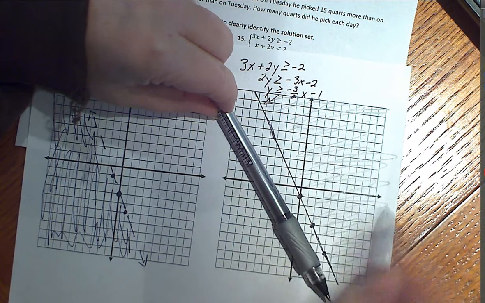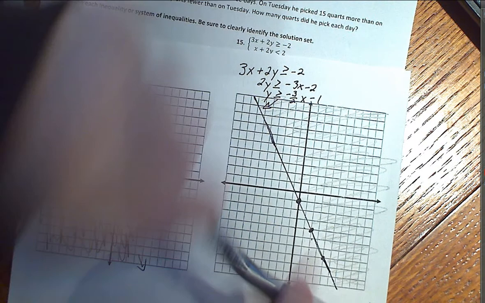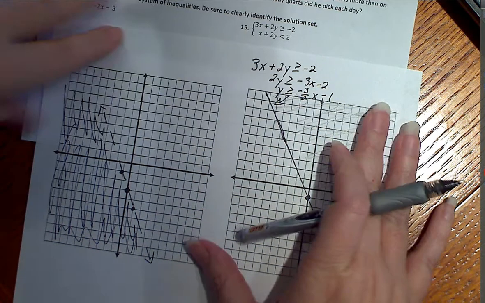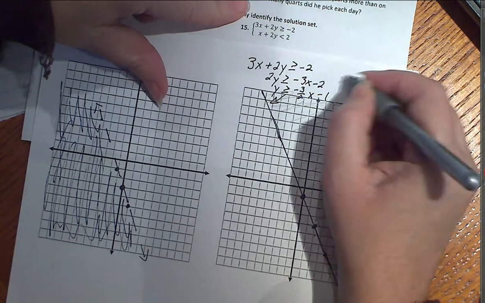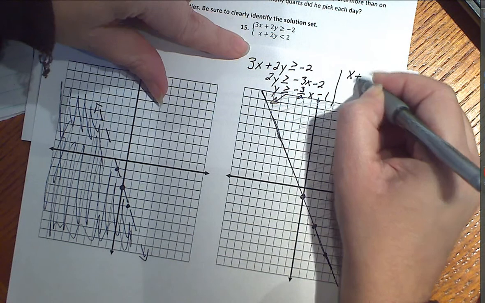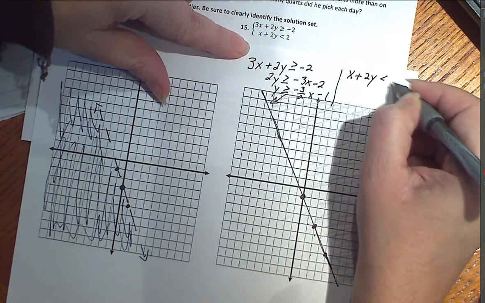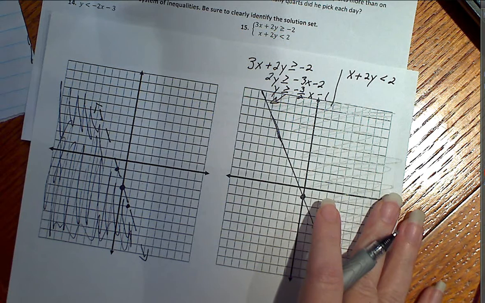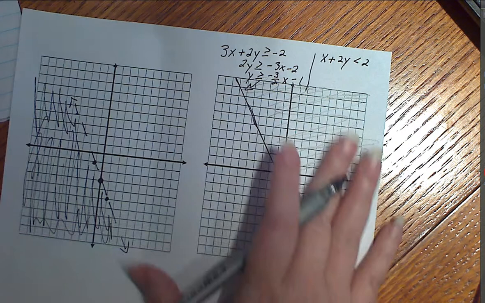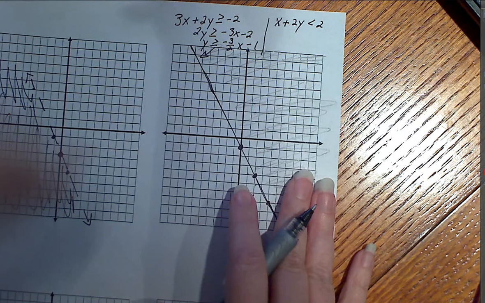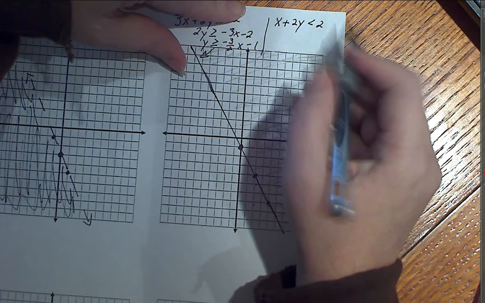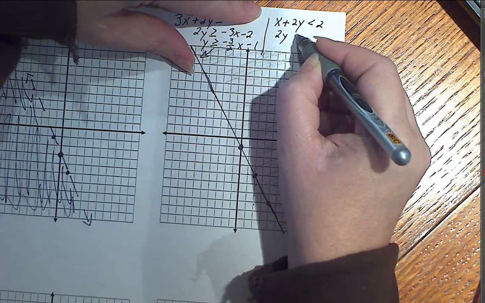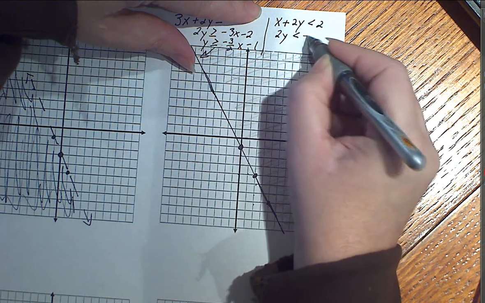Okay. Then we have to graph the other one, and then we have to see where they overlap. So now I'm going to graph x plus 2y is less than 2. Remember, if at any time you divide by a negative, we have to flip that sign. So if we ever have to do that, make sure. Alright, so we are going to move that x to the other side. So we have 2y is less than -x plus 2. I'm going to divide by 2.